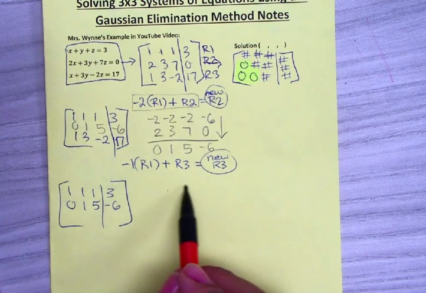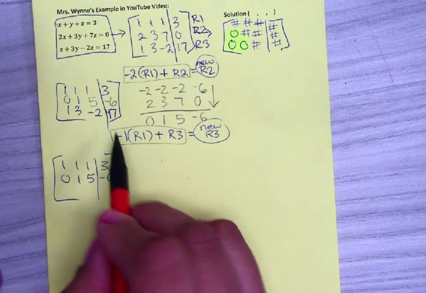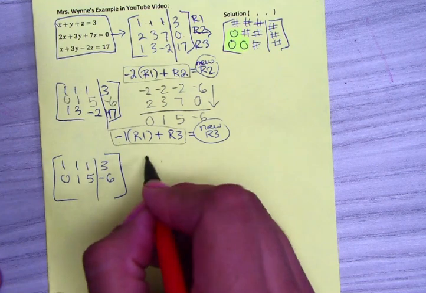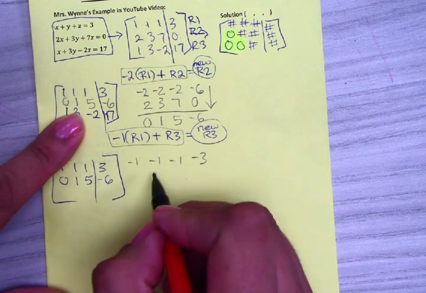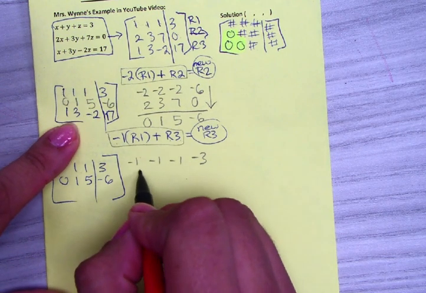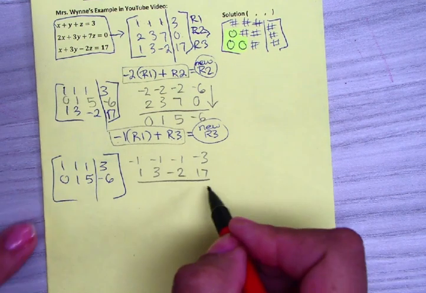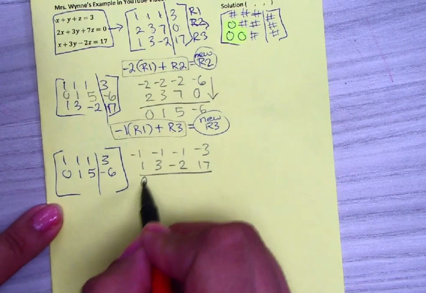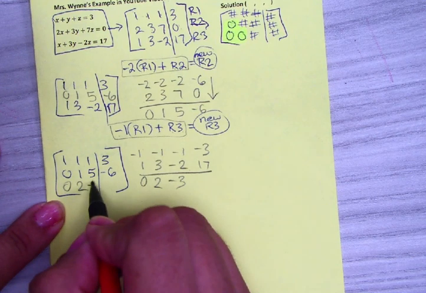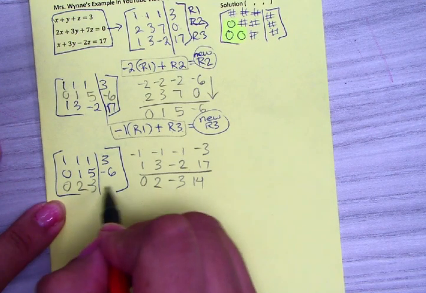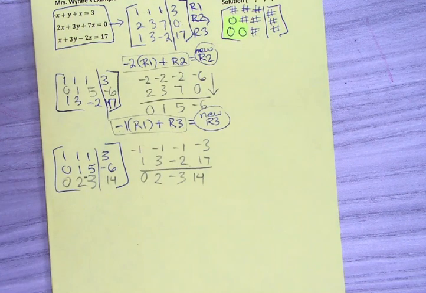And in this space, you're going to go ahead and write down this process. So row 1 times negative 1, all of the numbers in row 1 times negative 1. So that's negative 1, negative 1, negative 1, negative 3. And we're going to add it to row 3. So 1, 3, negative 2, 17. The answer we get here is going to go in this part. So we're going to have 0, 2, negative 3, and 14. And that looks like a 3, so let's put a negative 3.